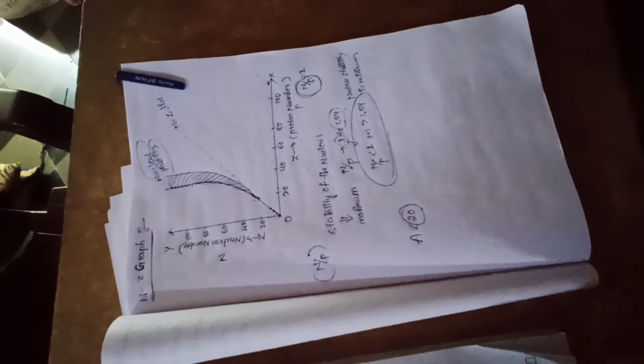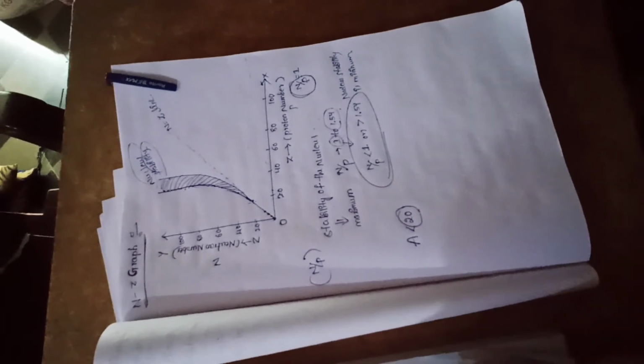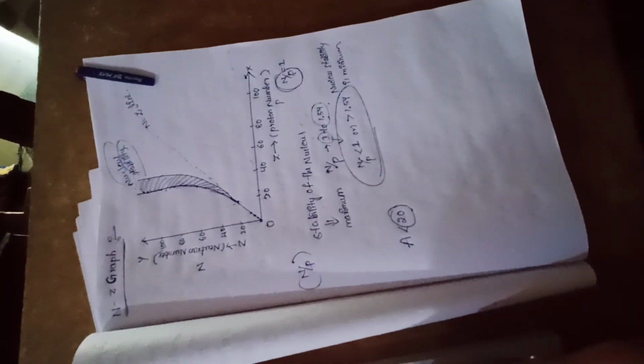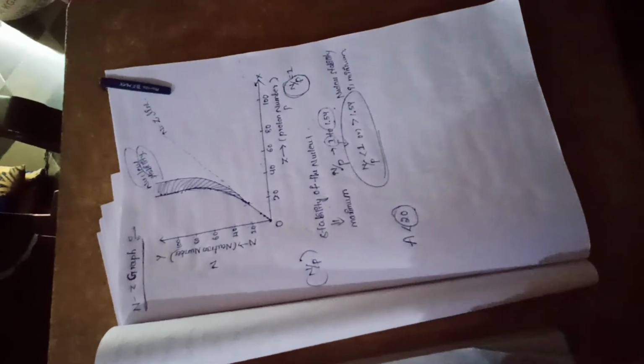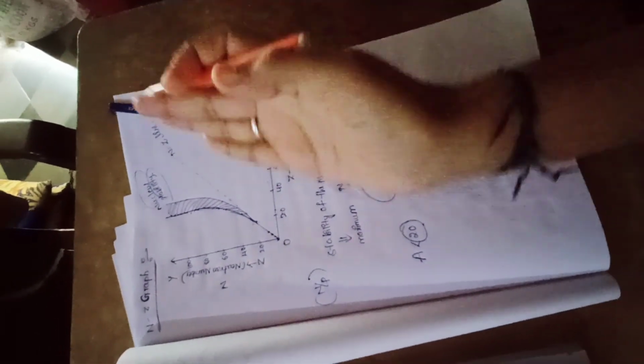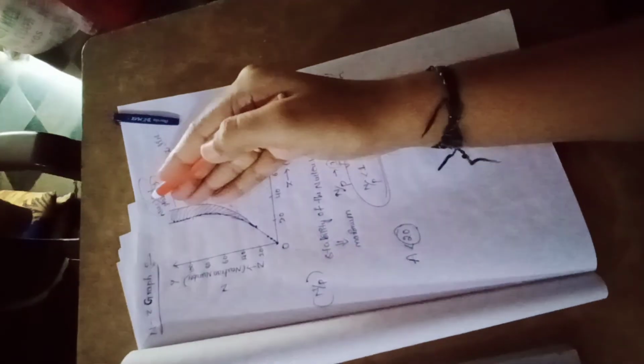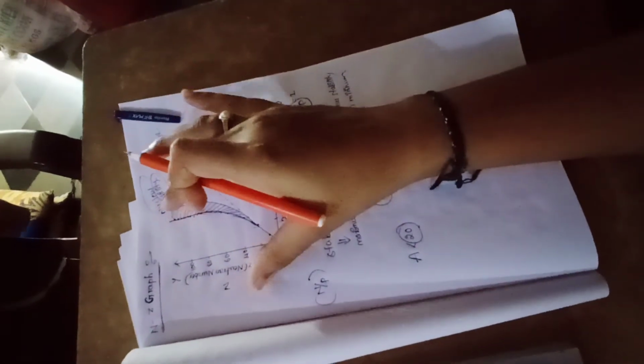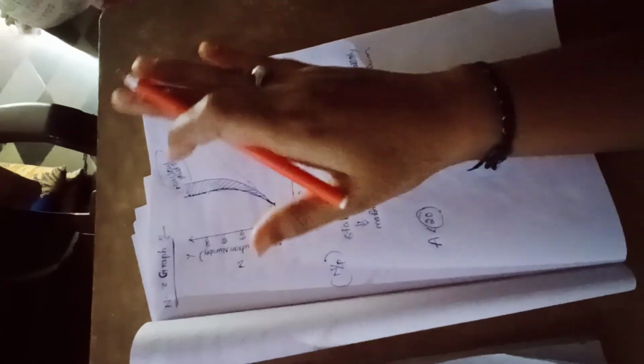What will happen when you keep on increasing the mass number of the nucleus? The line which is nearer to the neutron number, the line which is not passing through the NZ line, which is away from the NZ line and which is nearer to the neutron number line. This is what about the NZ graph.